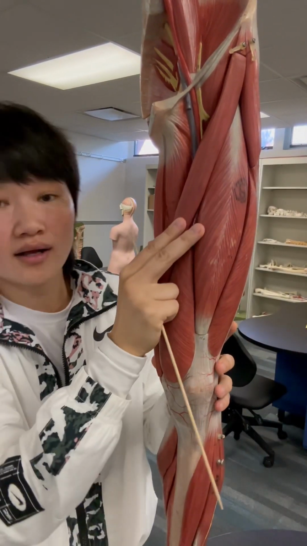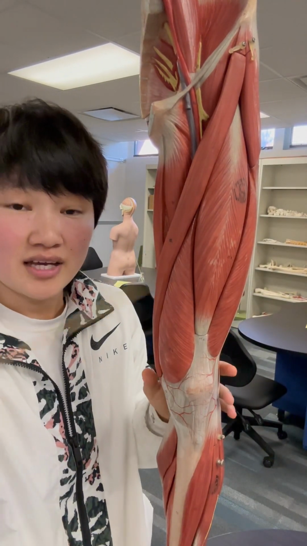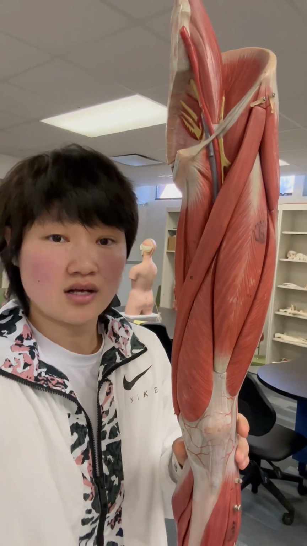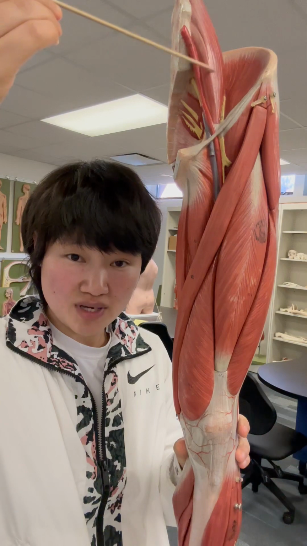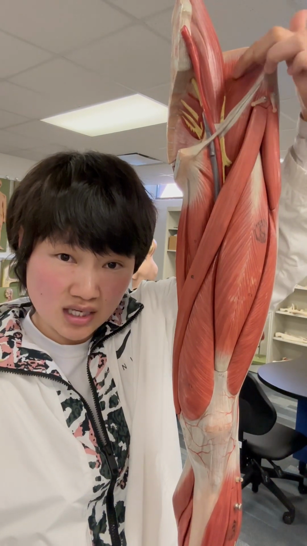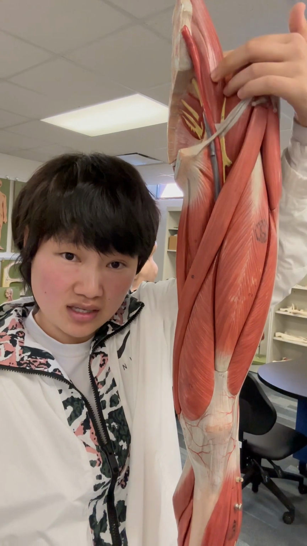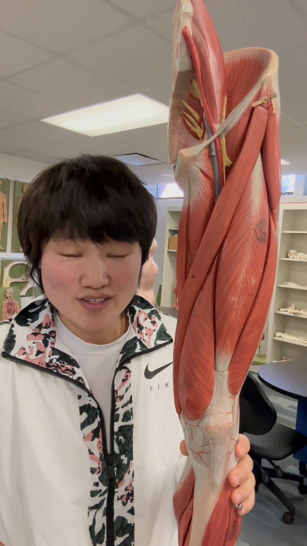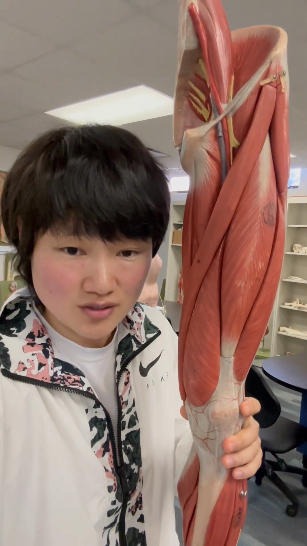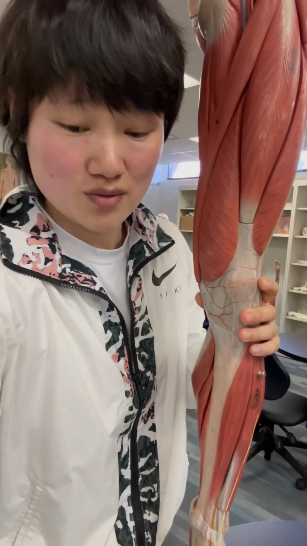Now here we have some hip flexor muscles on the top, and this is our psoas major. Psoas major goes down and joins the iliacus to make the iliopsoas. So these are the upper thigh muscles. Let's take a look down at the lower leg muscles.